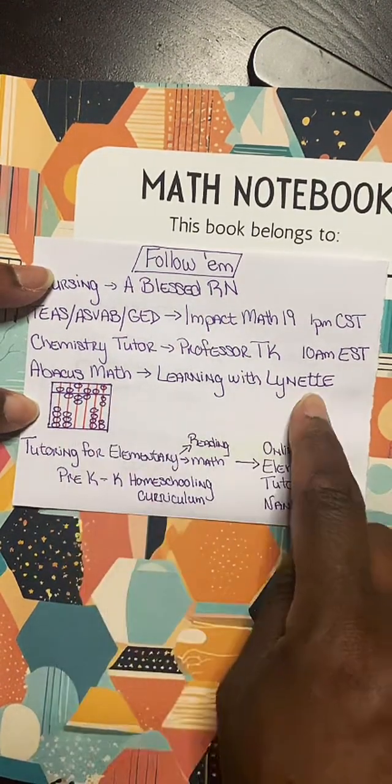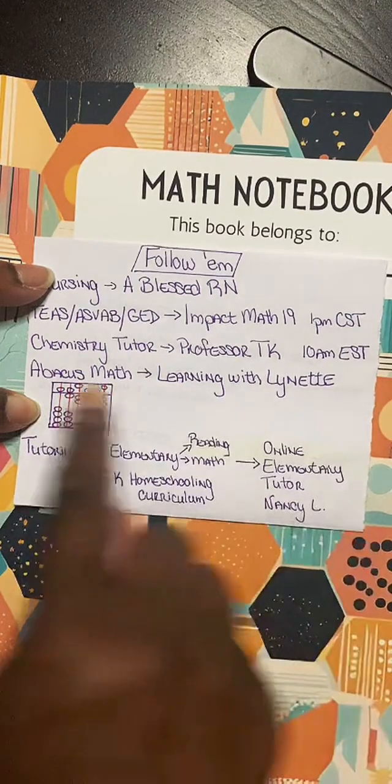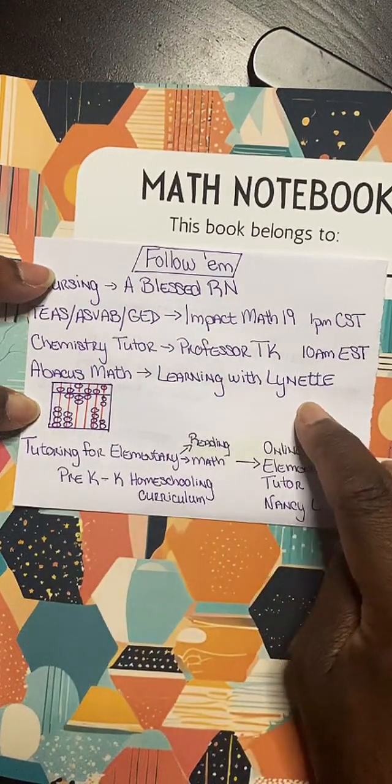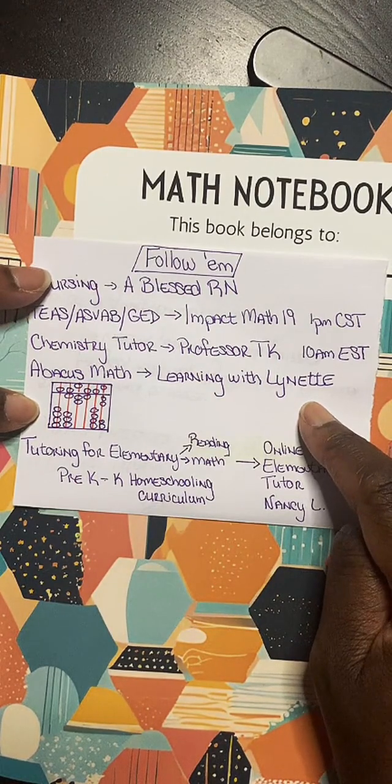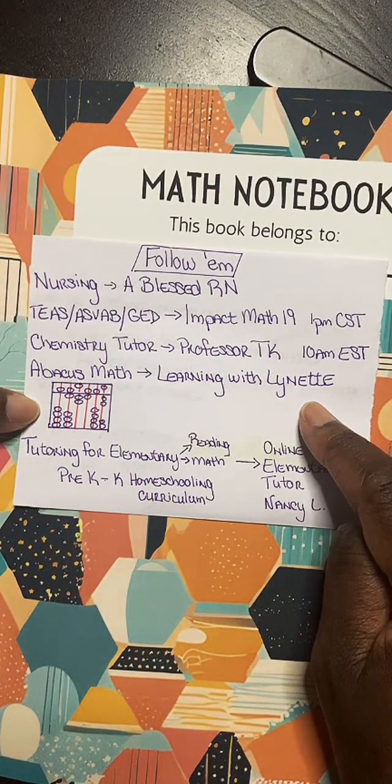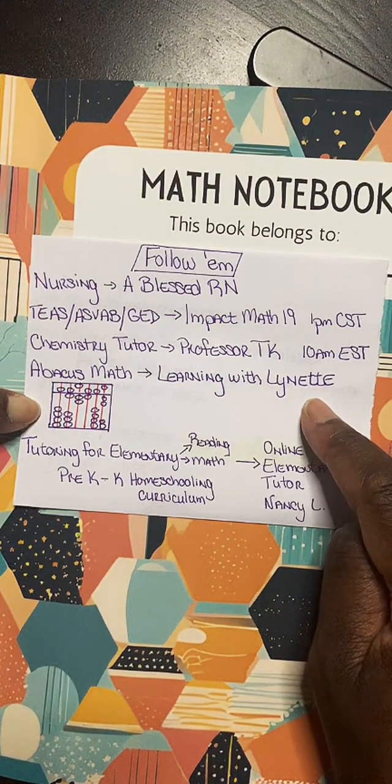Then I have my friend Lynette. She is a powerhouse. She is transforming how to add, subtract, multiply, and divide using the abacus. This is what we used way before calculators and even slide rules were invented.